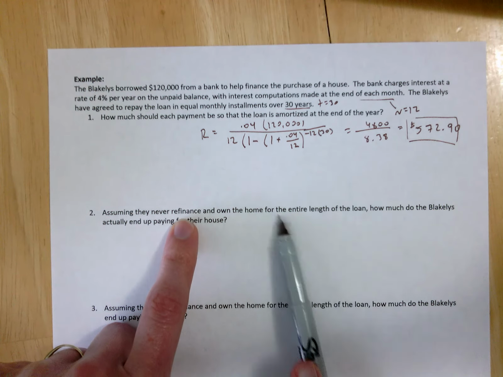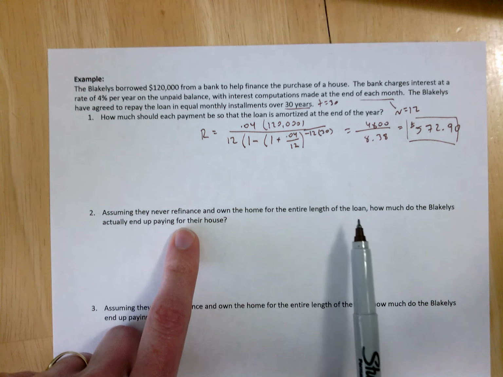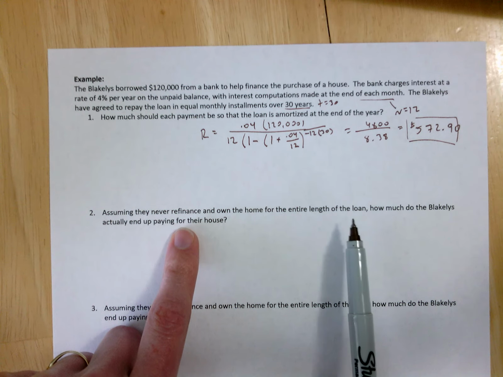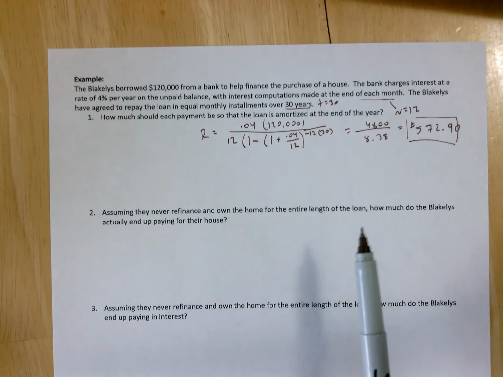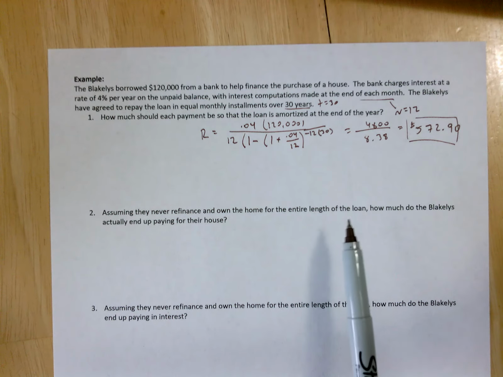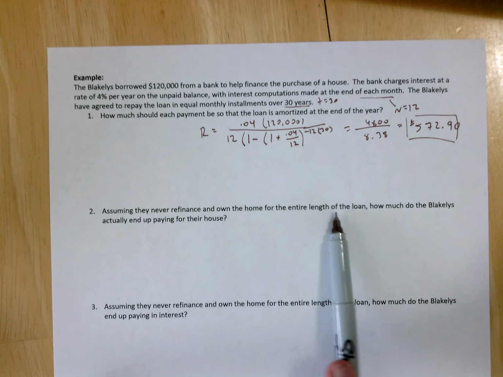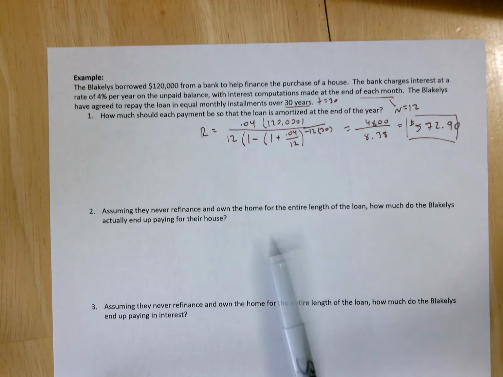Okay. And then owning it for the entire length of the loan, people move. So if you decide to move partway through, then you obviously wouldn't have paid off your whole loan, because you'd pay off the rest of the house, you know? So assuming that doesn't happen, and they actually stick around the whole time, how much do they actually end up paying?